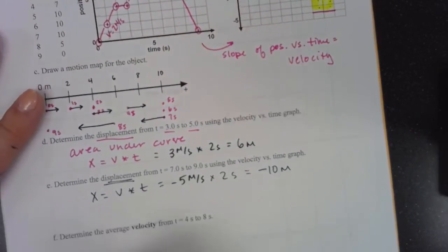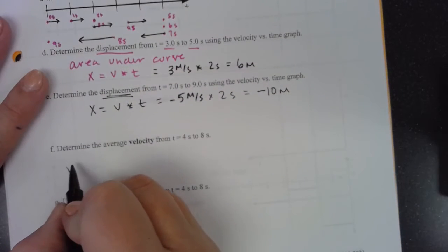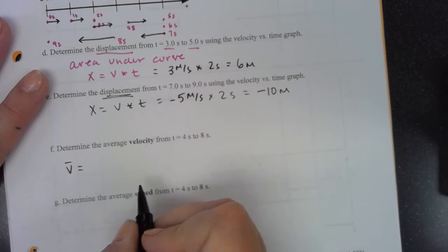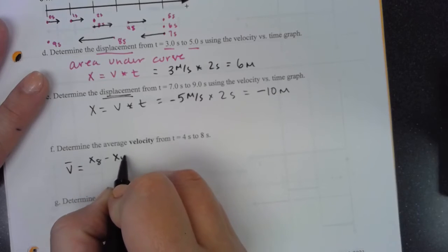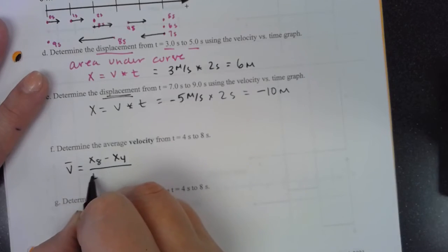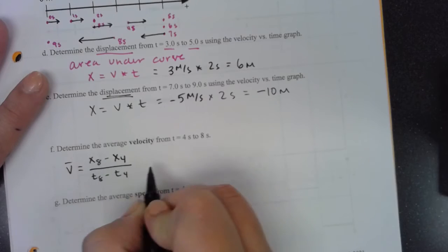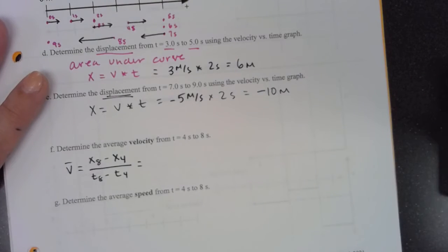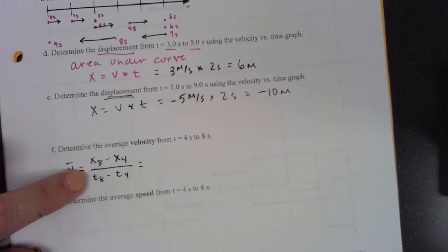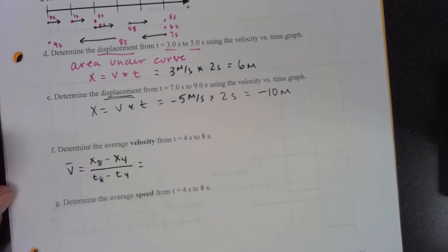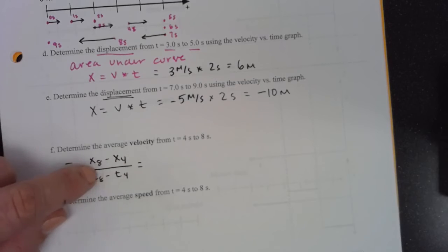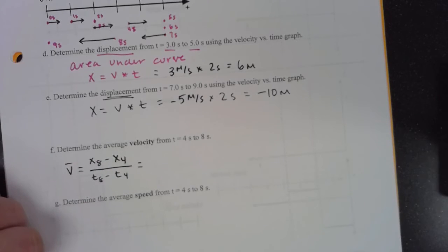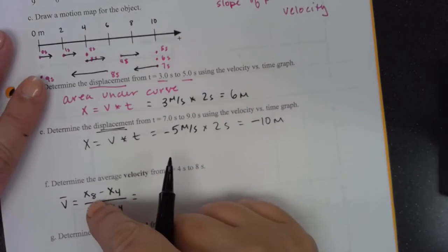So the way that we can figure this out is our average velocity is going to be the position at 8 minus the position at 4 divided by the time at 8 minus the time at 4. Little subscripts help us remember where things are. Instead of writing the final position and initial position, if you replace those with the times you're looking at, it helps you keep it a little bit straighter.